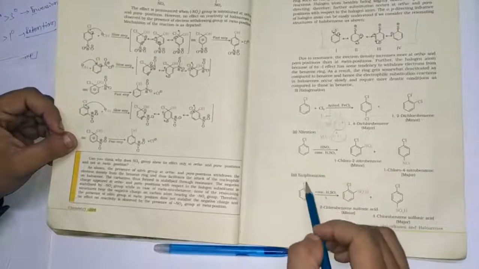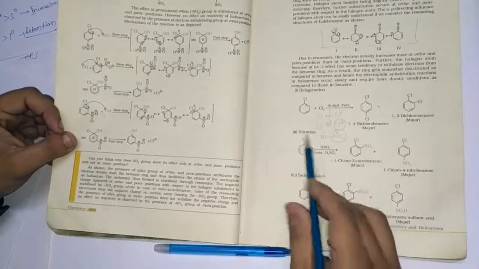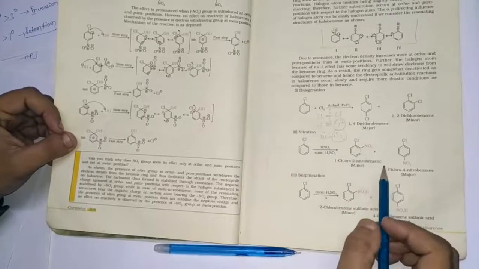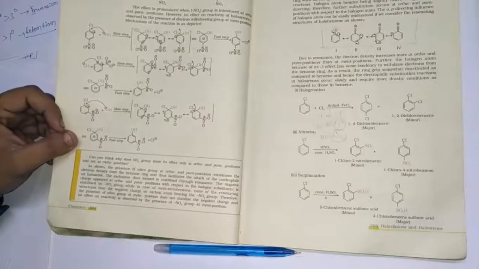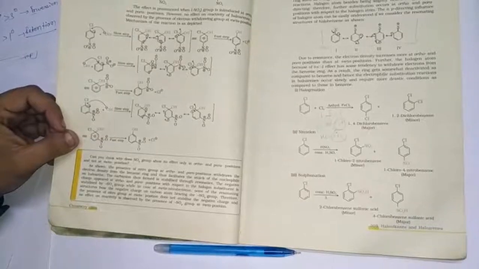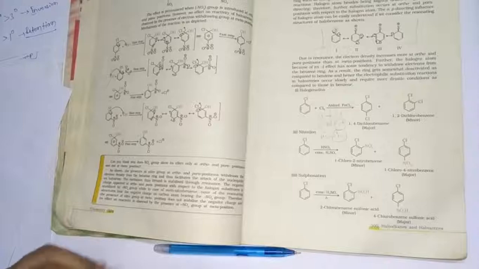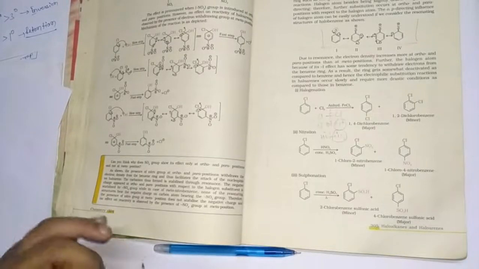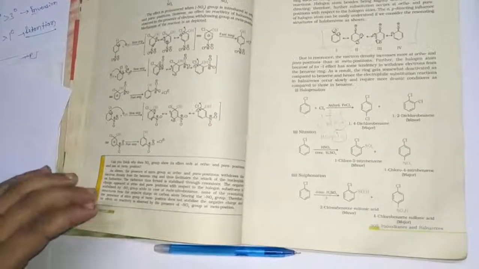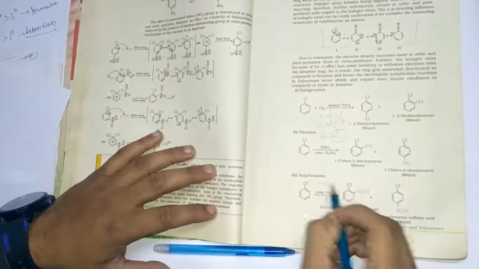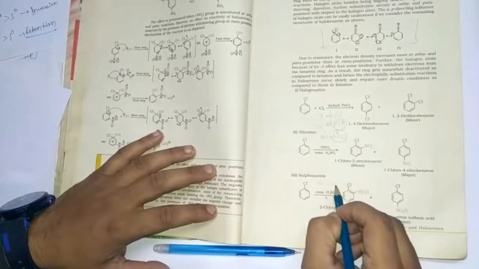Now, this HNO3, the NO2 is going to attack, so this is the minor one and this is the major one. Now, the third portion is sulfonation. The compound in sulfonation is H2SO4. In H2SO4 you can break it as HO and the other group, SO3H.